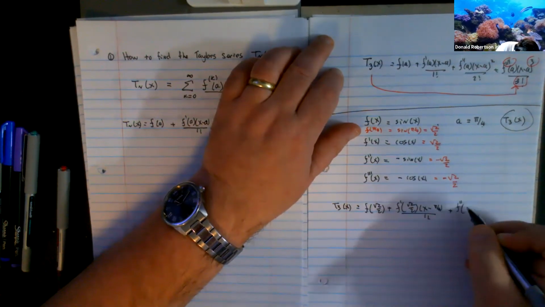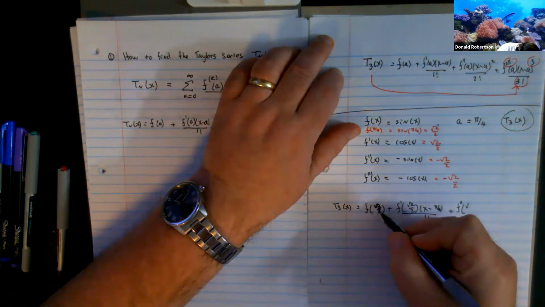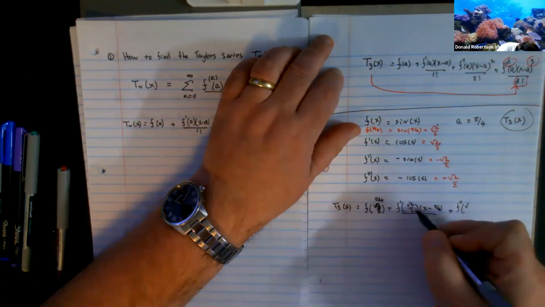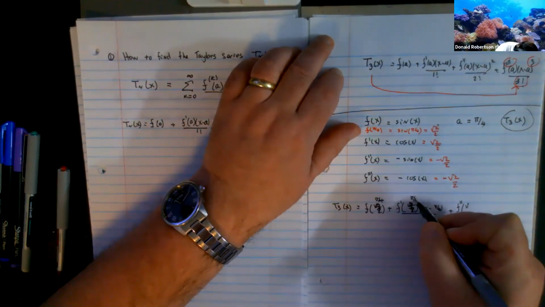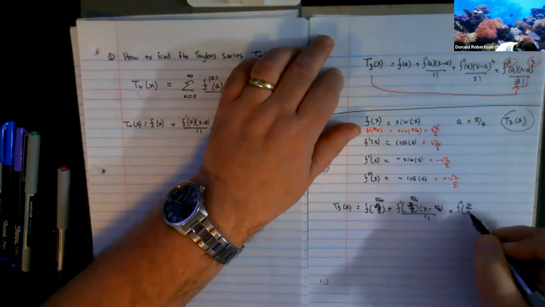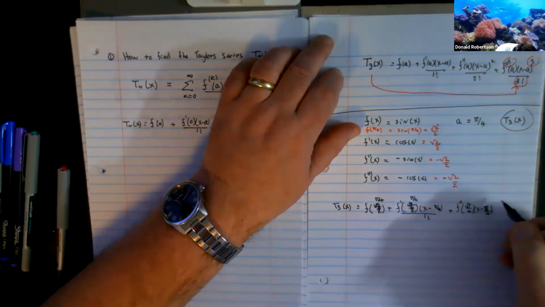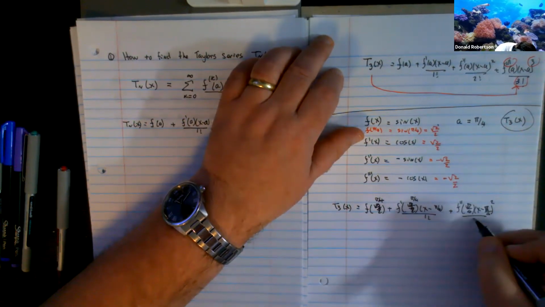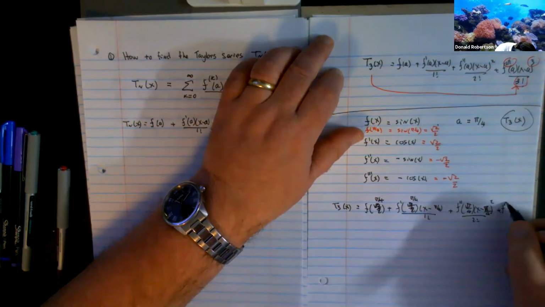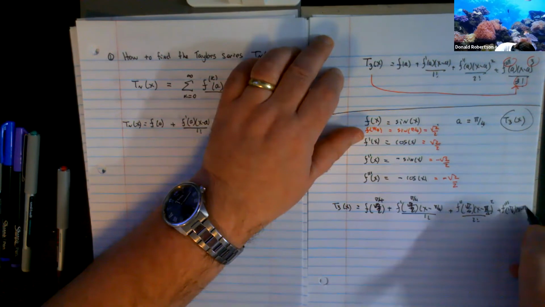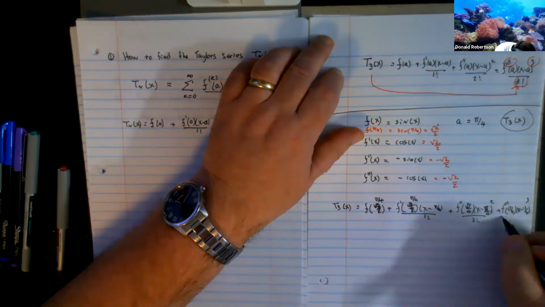The second derivative, and why am I doing that? I apologize, pi upon 4. I was putting the value there. That comes later. And the last one is the third derivative at pi upon 4, times x minus pi upon 4 cubed over 3 factorial.